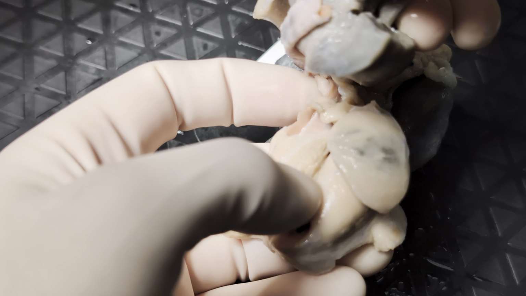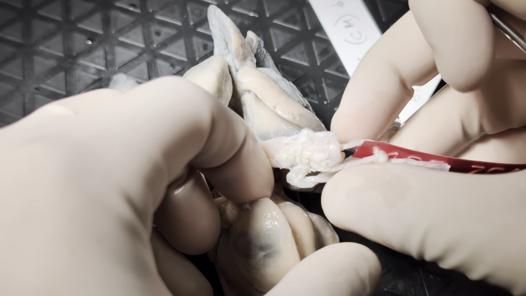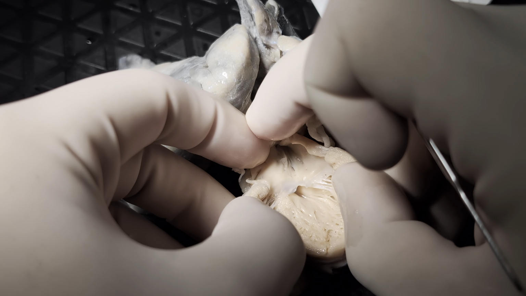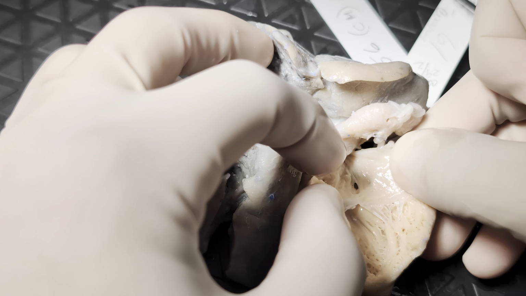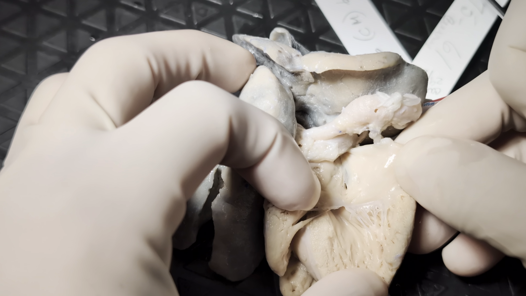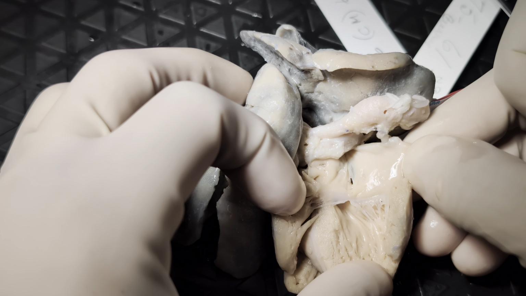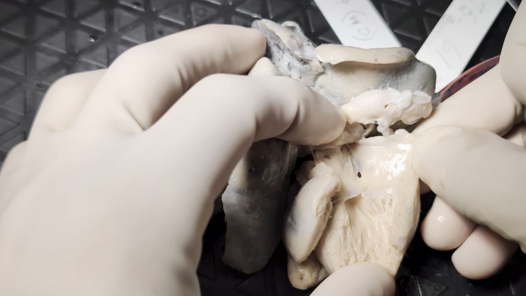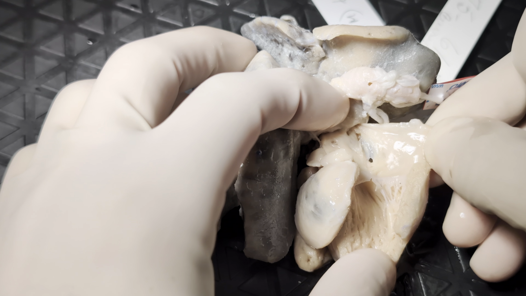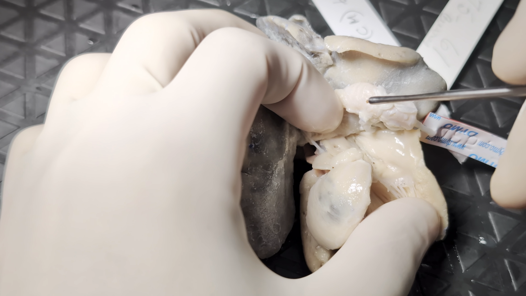Now, if we were to turn this heart to its back to look at the posterior aspect of the heart, you can go ahead and open up what appears to be a left atrium, smooth-walled, with no pectinate muscles spilling outside the confines of the appendage, consistent with a morphologic left atrium.